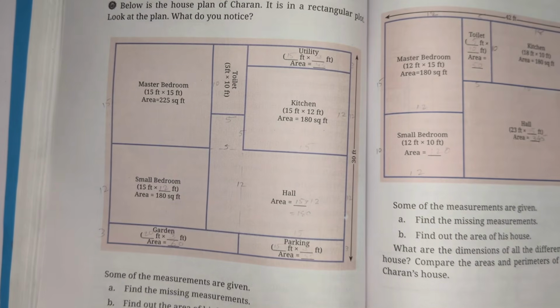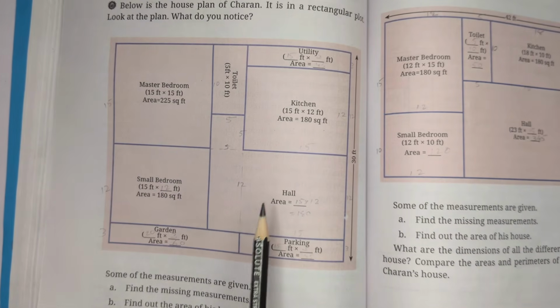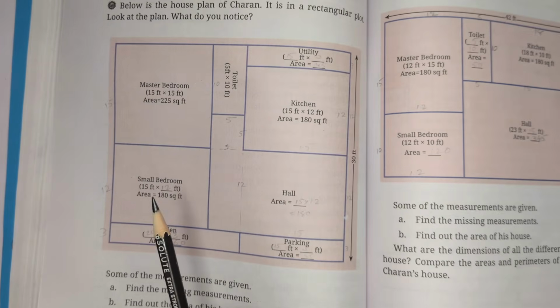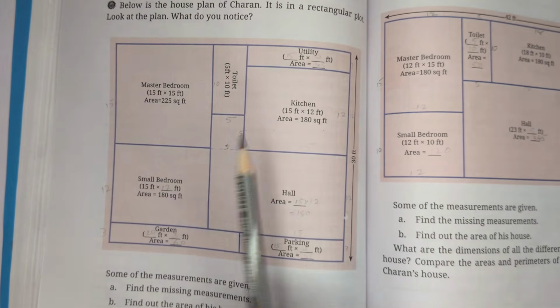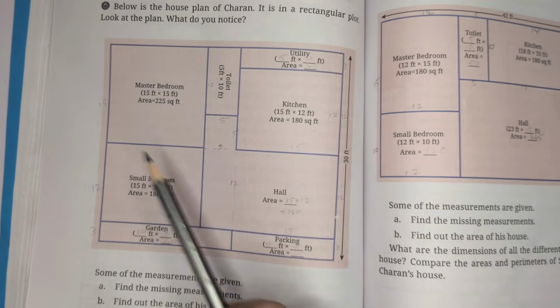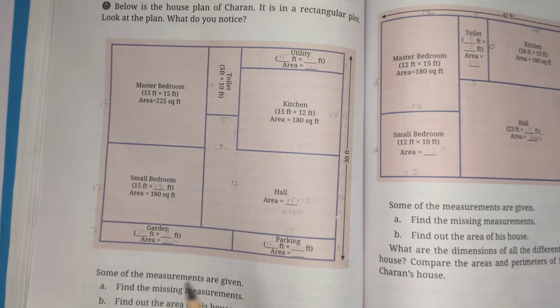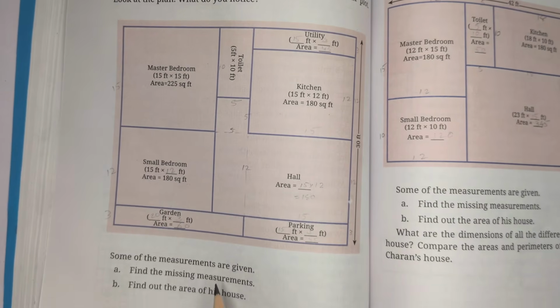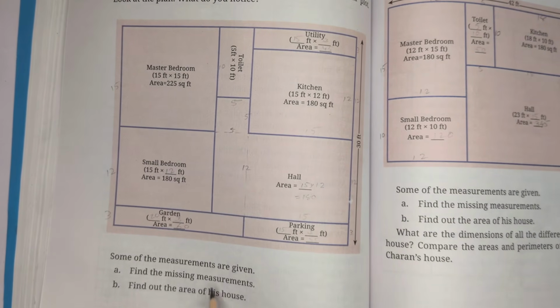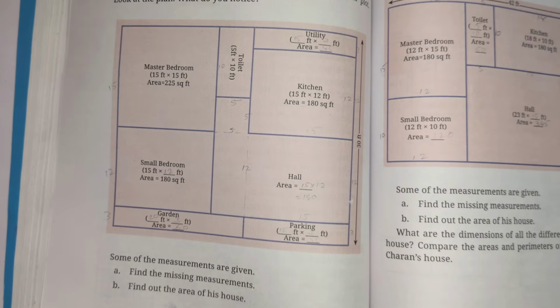In page number 146, below this we can see the house plan of Karen. It is a rectangular plot. Look at the plan. What do you notice? And from the same design, some measurements are given. Find the missing measurements and also find out the area of his house.